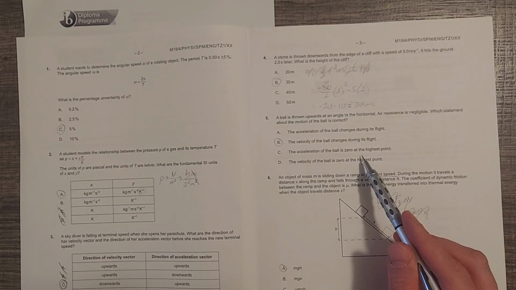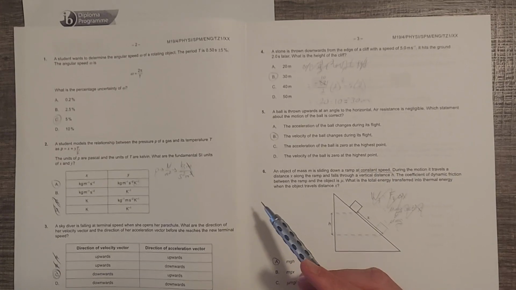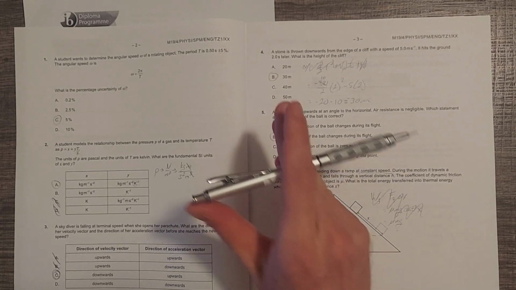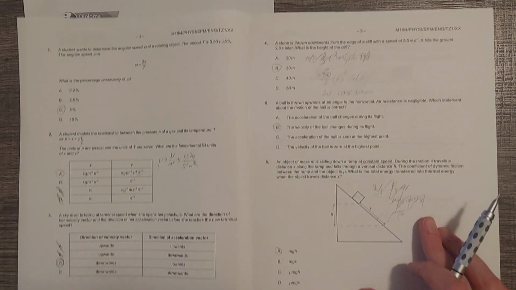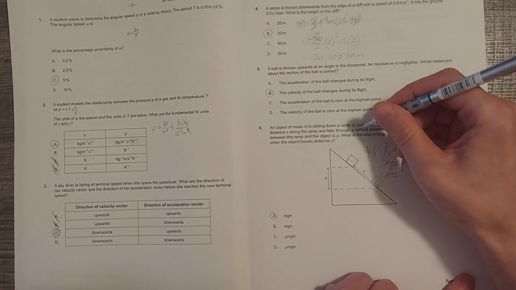The acceleration of the ball is 0 at the highest point. Nope. The y velocity is 0 at the highest point. The velocity of the ball is 0 at the highest point. No, at the highest point, the velocity is the x velocity. So it's B. All right, an object of mass m is sliding down a ramp at a constant speed.